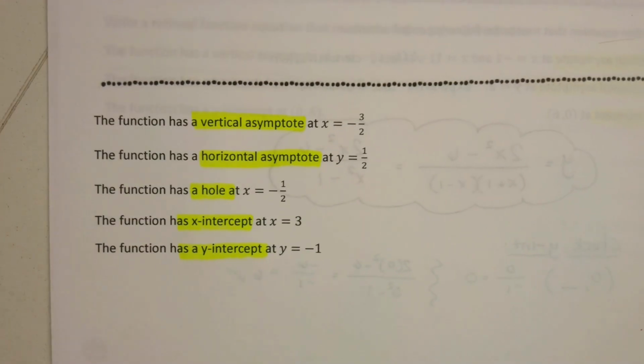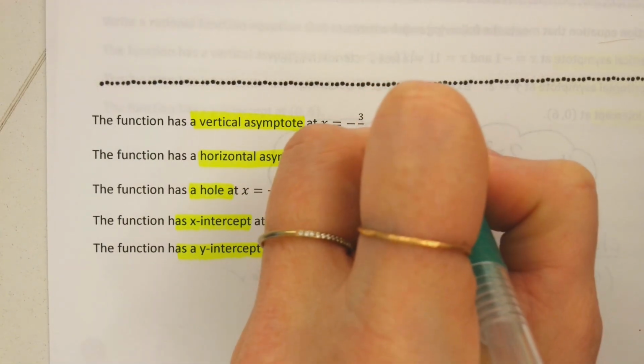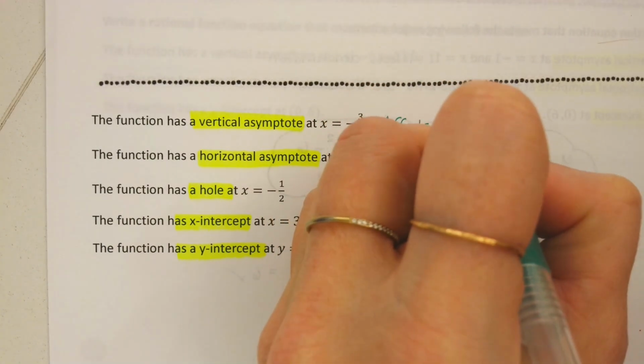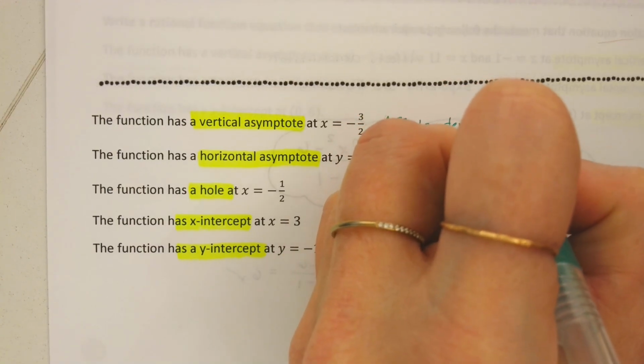And what does a vertical asymptote affect? Which part of the function? The bottom. Yep, that's going to affect our denominator. Oh, I almost wrote denominator. Denominator.